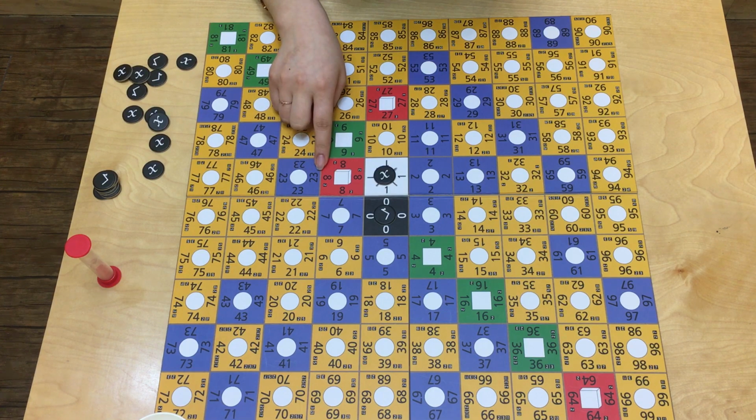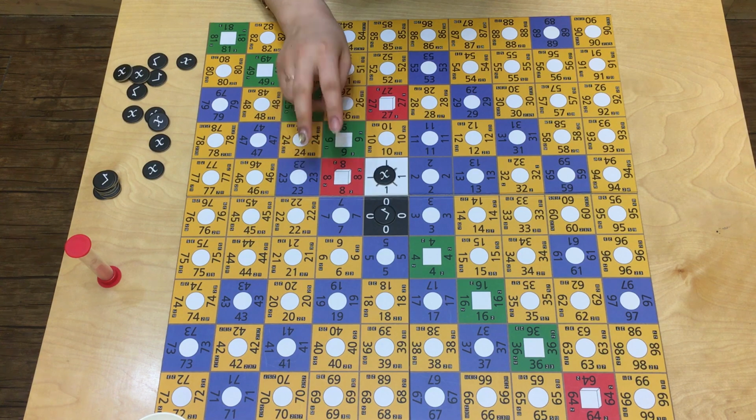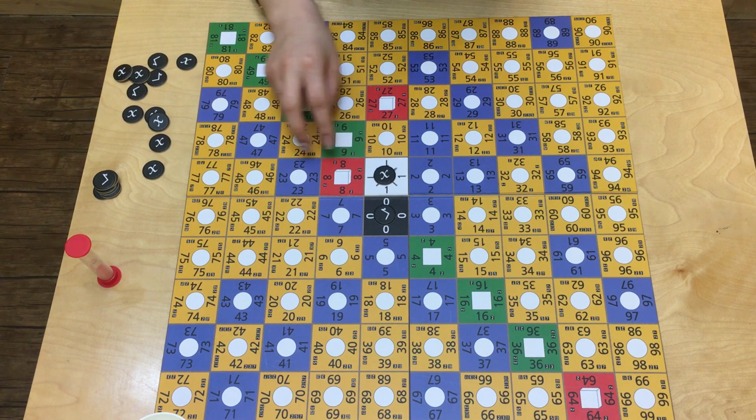So there are 2 ways that you can choose when making numbers. The first one is making a number that you want on the game board, and the second one is choosing a number after you see what the other players choose to make. So I'll give you an example.